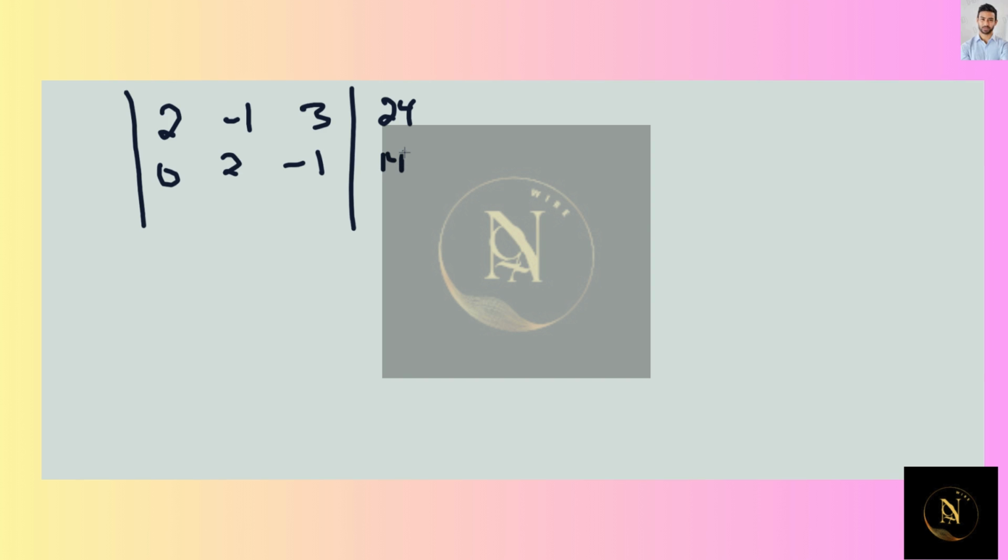I would write this in an augmented matrix. So we've got the coefficients 2x, -1y, 3z equals 24. Second equation is 0x plus 2y minus 1z equals 14. And third equation, 7x minus 5y plus 0z equals 6. Now we can do row operations.